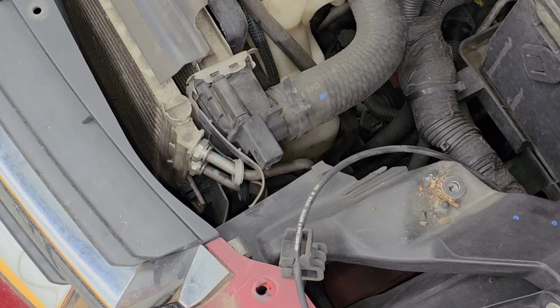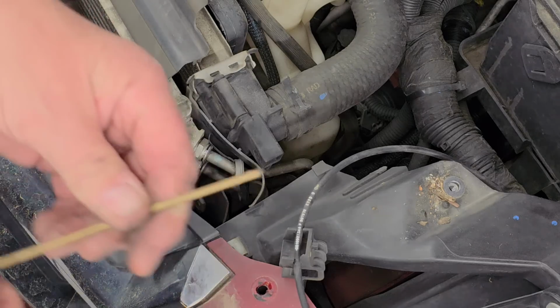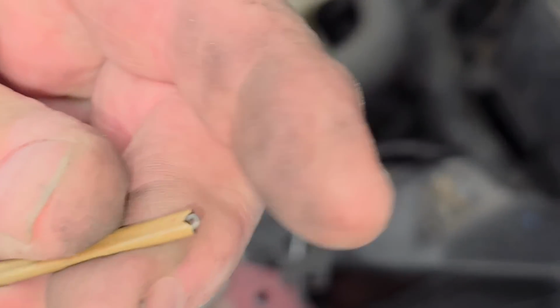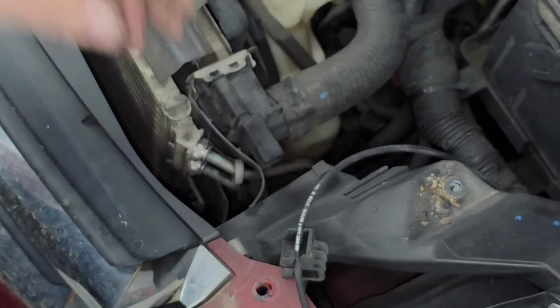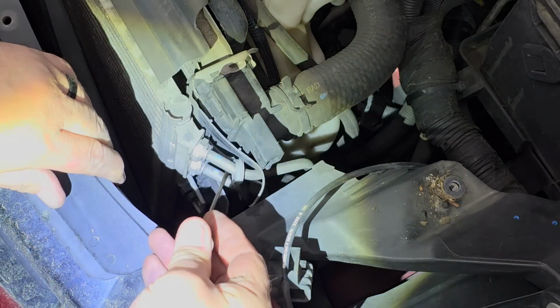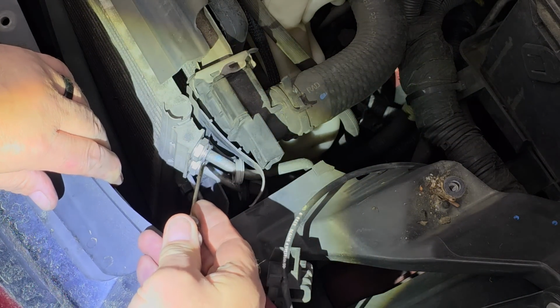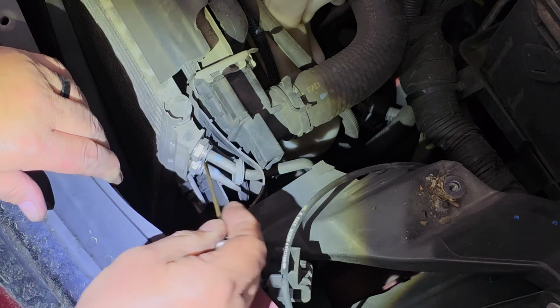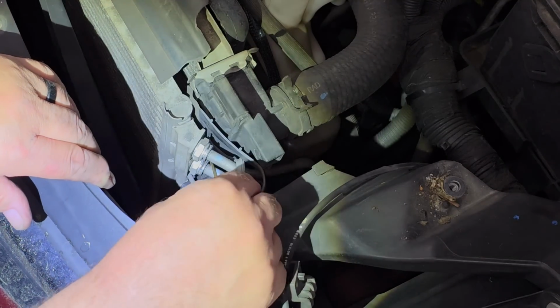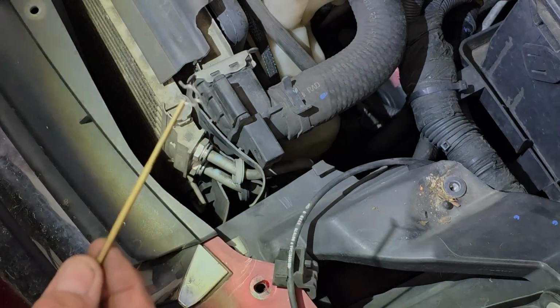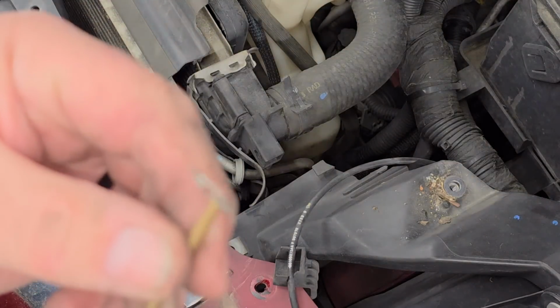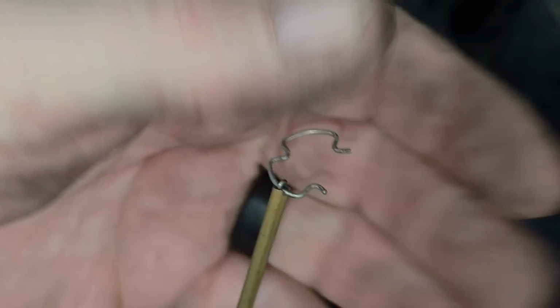Now this is an old school carburetor clip tool. See the end there? And this way, you can hold the clip in place.